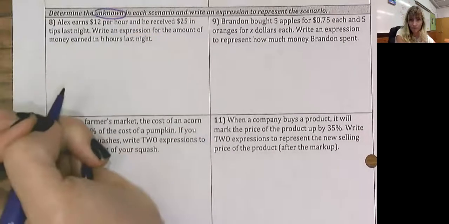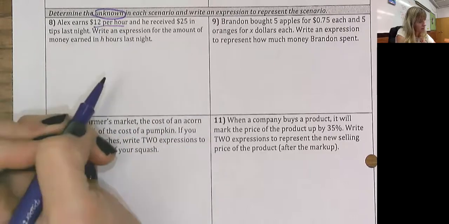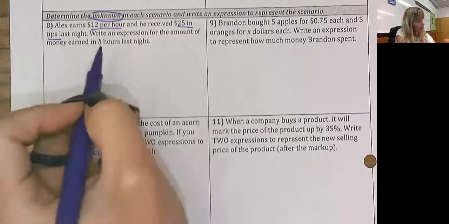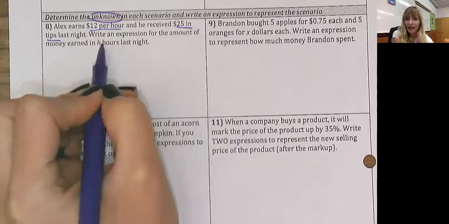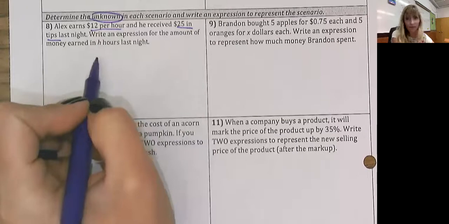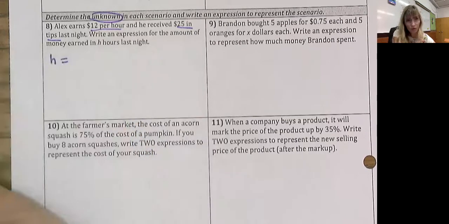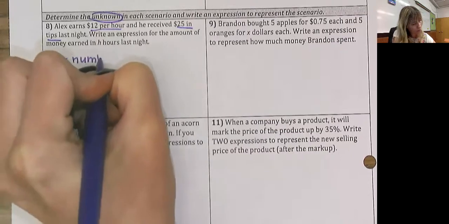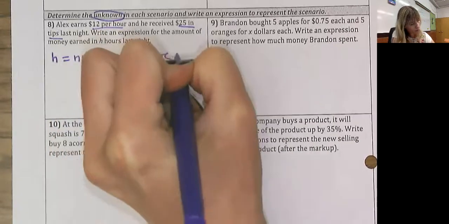That's step one. Alex earns $12 per hour. Okay, that's important. And he received $25 in tips last night. Write an expression for the amount of money he earned in H hours. Holy cow, they kind of gave it away. The one thing I need to know in this scenario, that's my key to finding out everything, is, they already called it H. Let's write it down. H is number of hours worked.